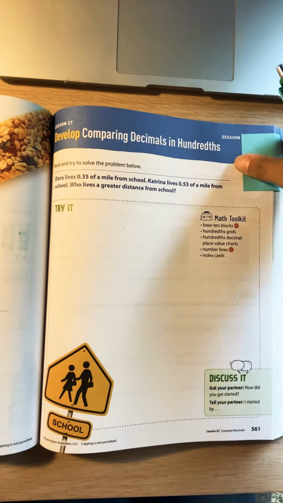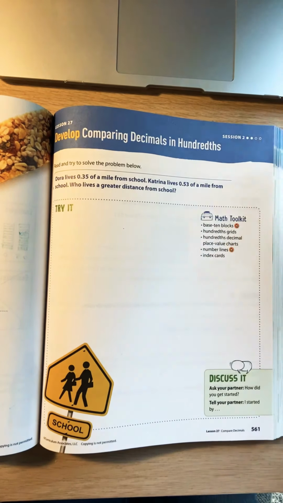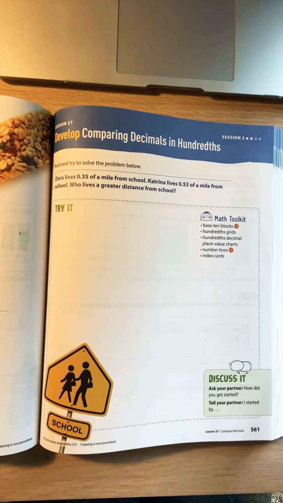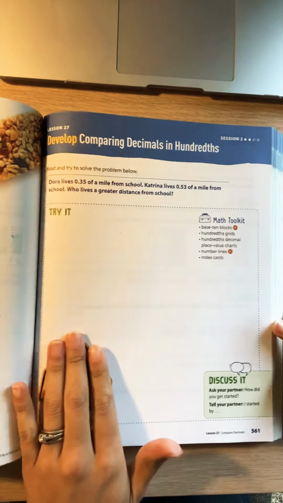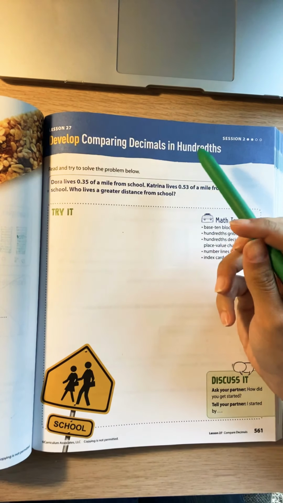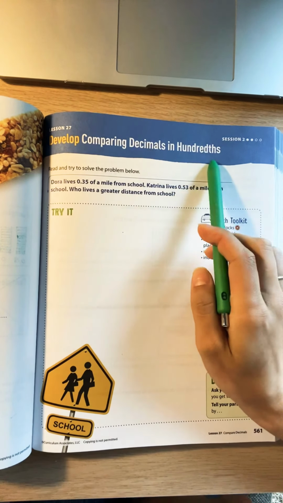Hi everyone, this is the video for lesson 27, session 2, and it starts on page 561. Okay, so we have a try it problem to begin. We're still just comparing decimals, and today just in the hundredths place value.